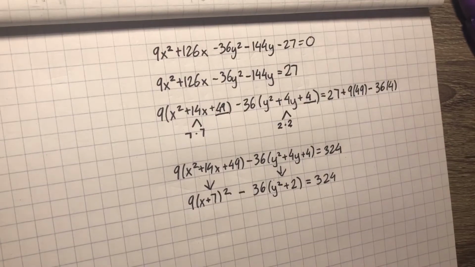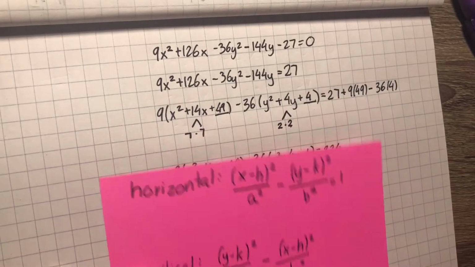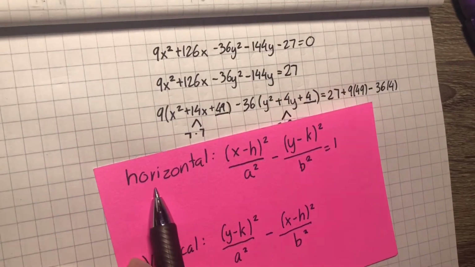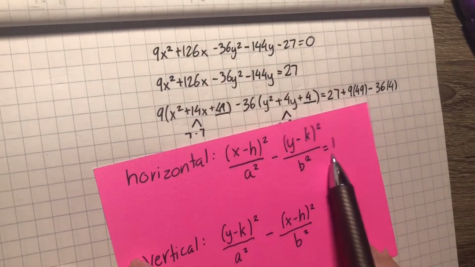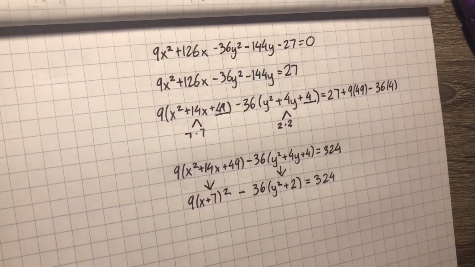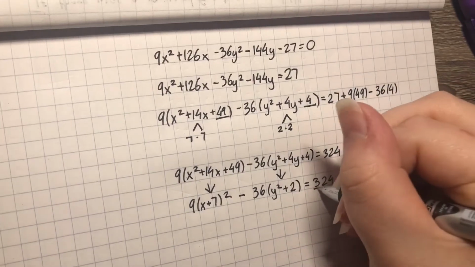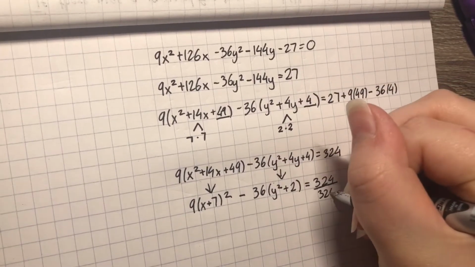So I actually wrote out the horizontal and vertical equations just for reference to see, and we see it's a horizontal because the x term is coming first and the y is being subtracted from the x, and as we see it has to have a 1 on the other side, so we're just going to divide all terms by 324.